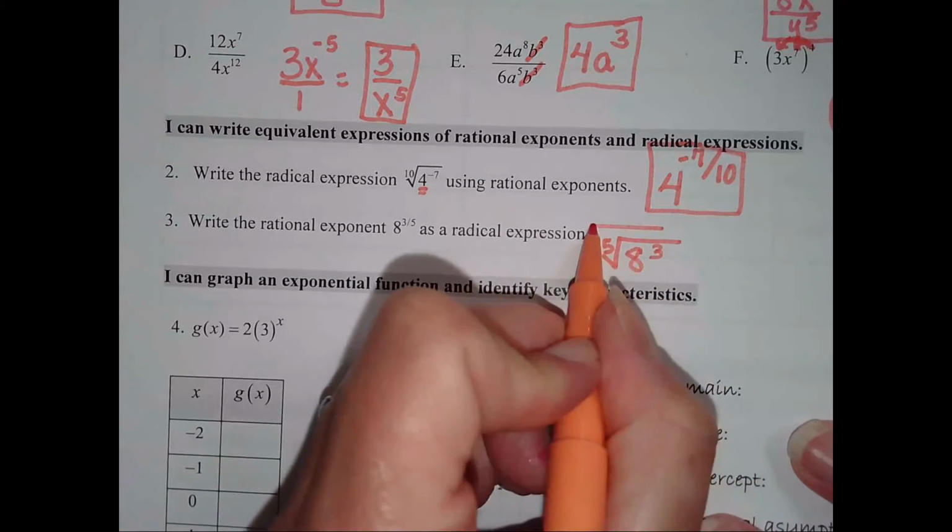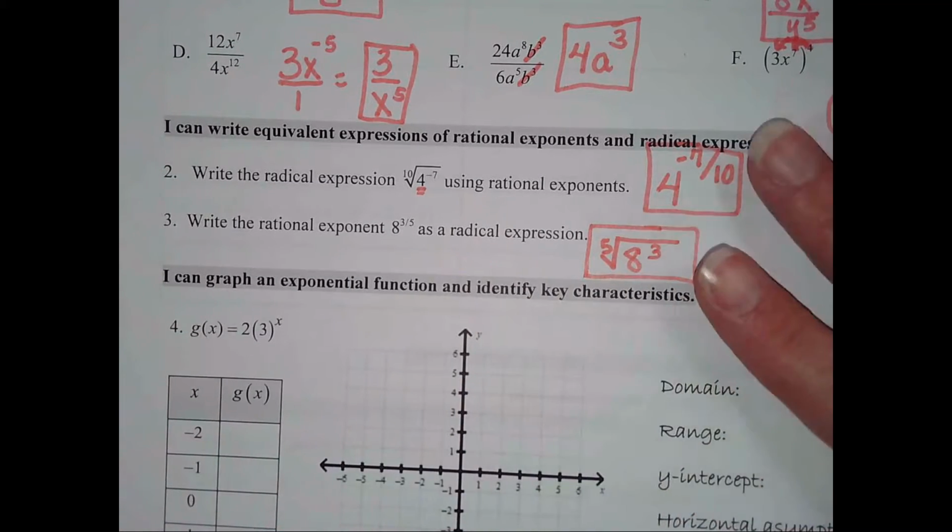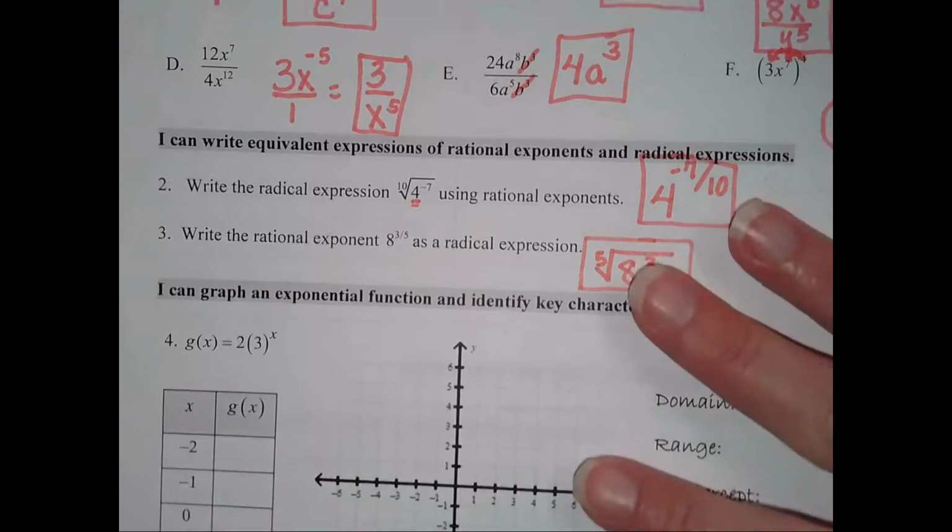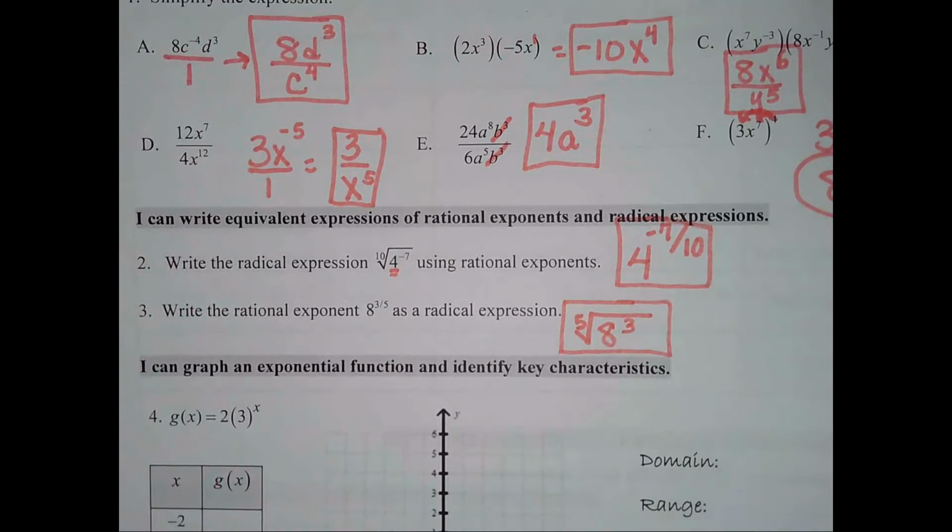That's not on the test. No, this is chapter 6. This is on your exam, though. Okay, any questions there? All right.